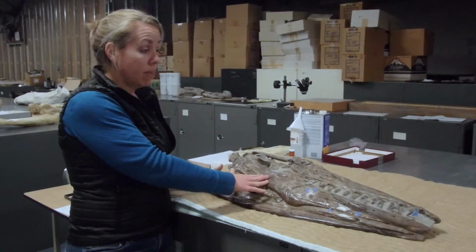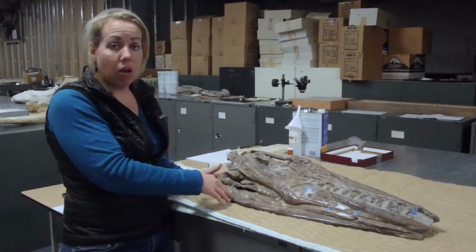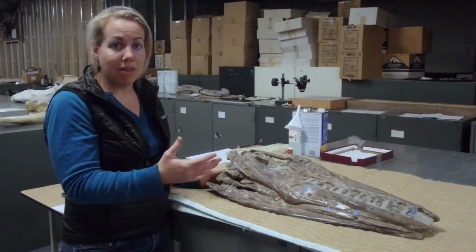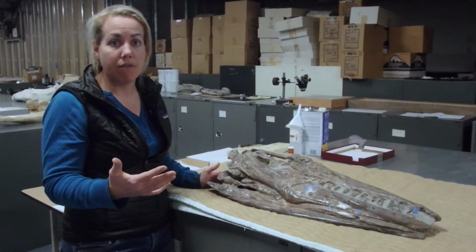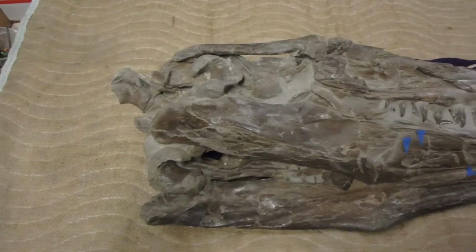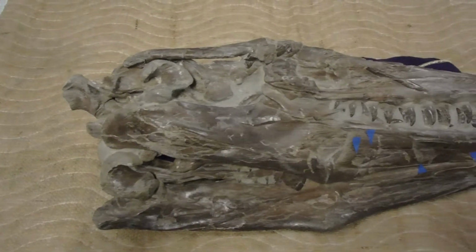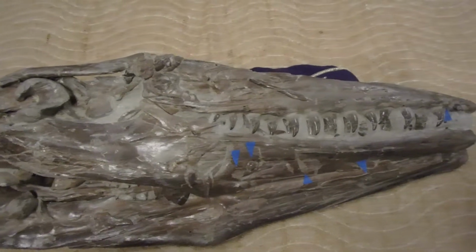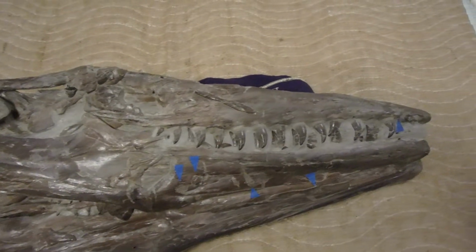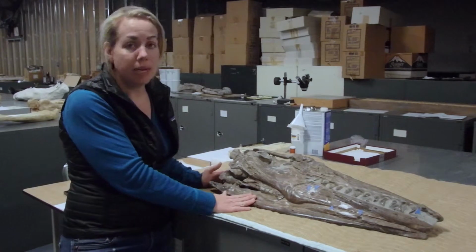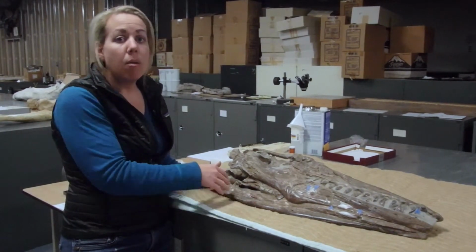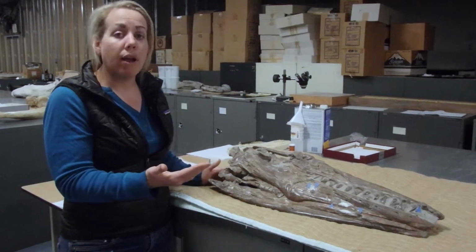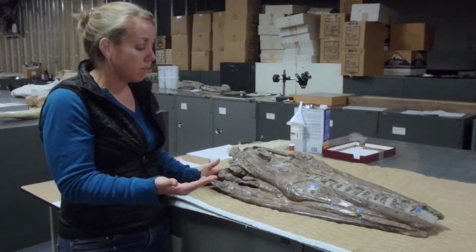What is so special about this skull in particular is that it is part of the holotype. And a holotype means that it is the first specimen that the entire species is named after. So when a scientist came in and first named the species Tylosaurus kansasensis, they used this skull to describe all of the anatomy and all of the bones within that species. So scientifically speaking, this is a very important specimen because any future mosasaurs that are found get compared to this one when we're trying to identify what species it was.